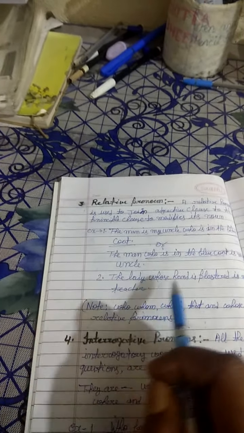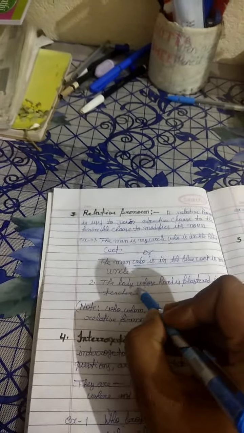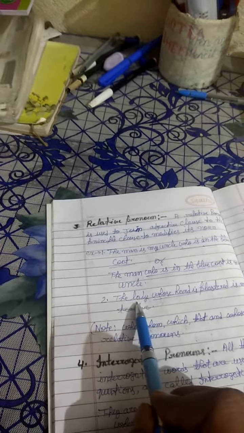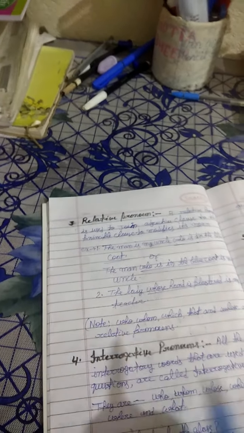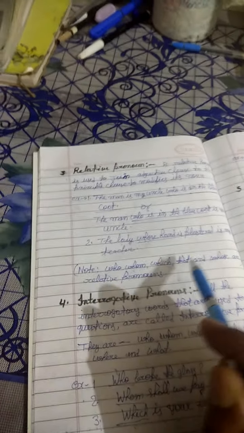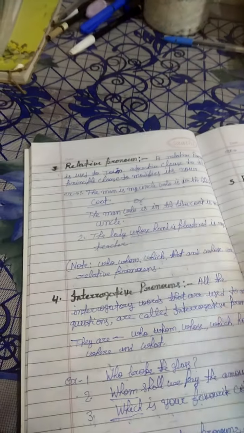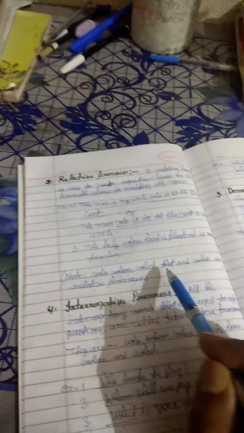In such way, the lady whose hand is plastered is my teacher. Whose hand is plastered is an adjective clause, and it modifies the noun lady of the principal clause. Here whose is the relative pronoun. You know that there are some interrogatory words which are used as relative pronouns. Who, whom, which, that, and whose are relative pronouns. That is not an interrogatory word, and the rest of the words are interrogatory words.